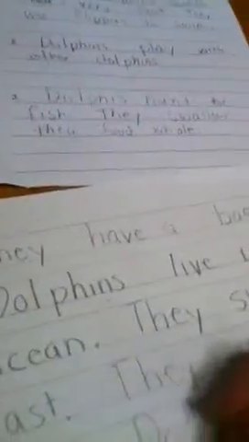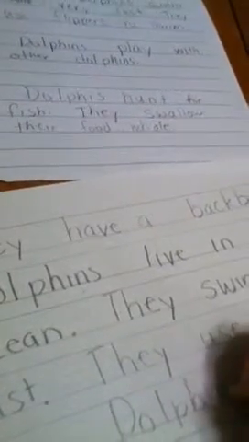That was my next complete thought, so I'm done. Period. Now I'm going to do number 2. I just said they twice here, so I want to change up the beginning of my sentence, so I'm going to switch to dolphins. Dolphins play with other dolphins.